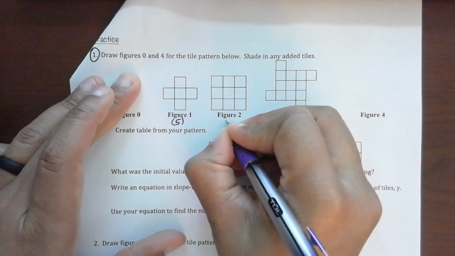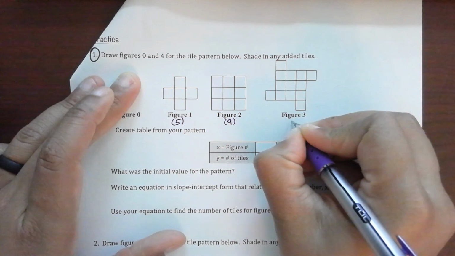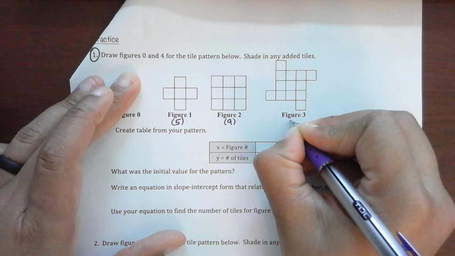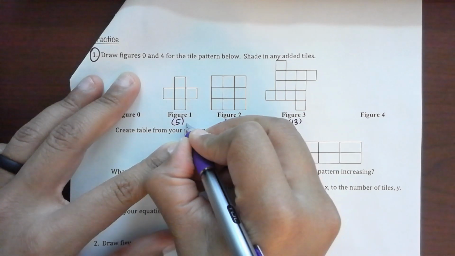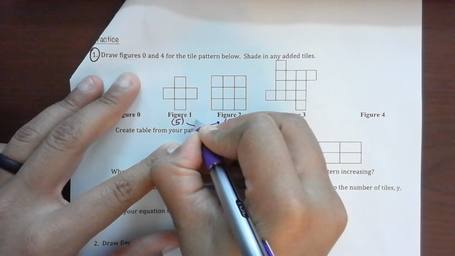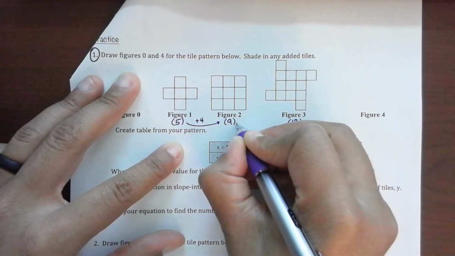How many are in figure 2? 9. Figure 3? 13. It means we can't count. How does 5 become 9? Plus 4. How does 9 become 13?